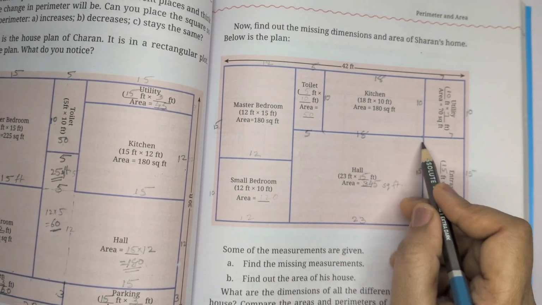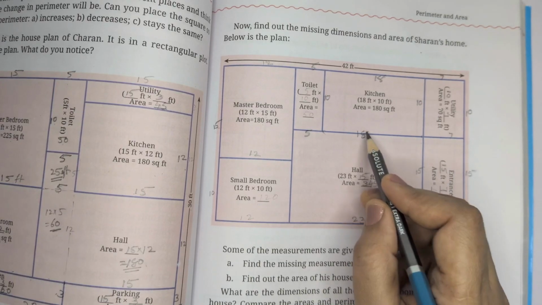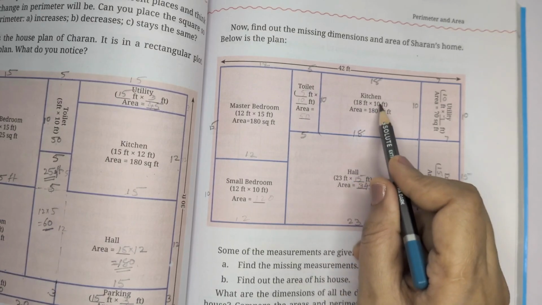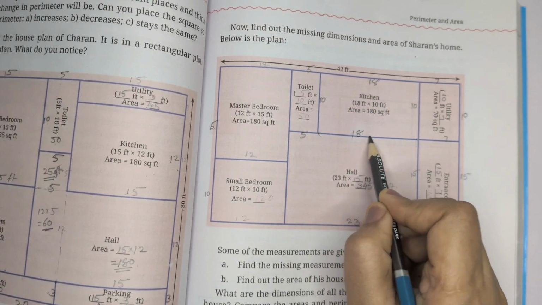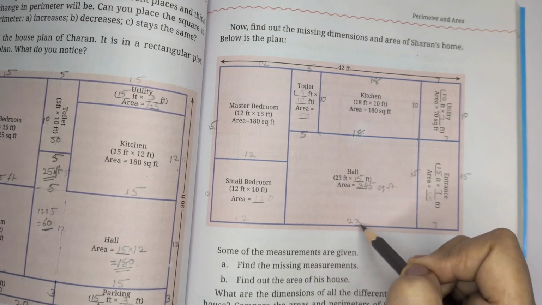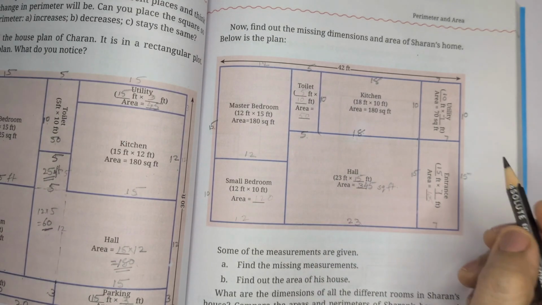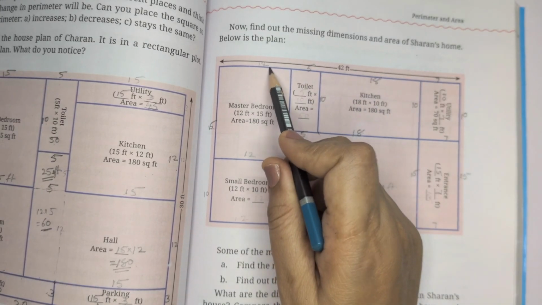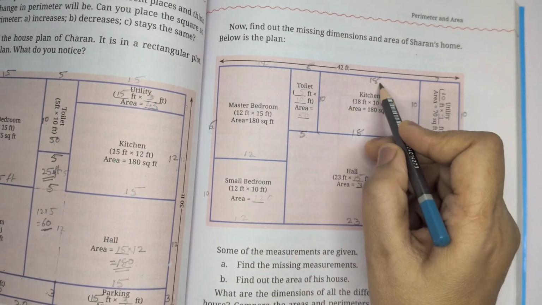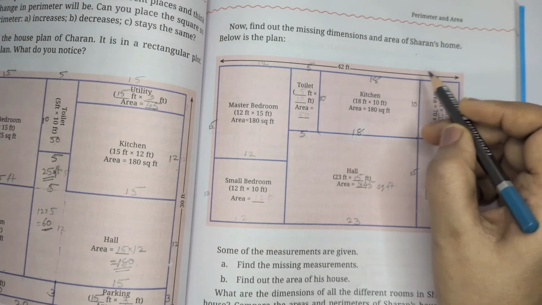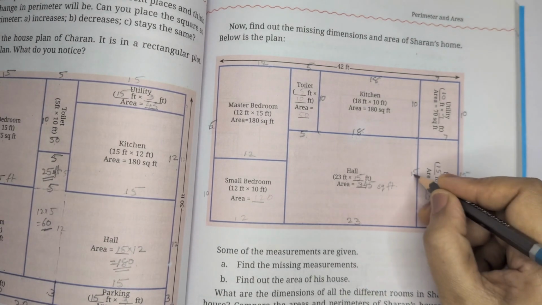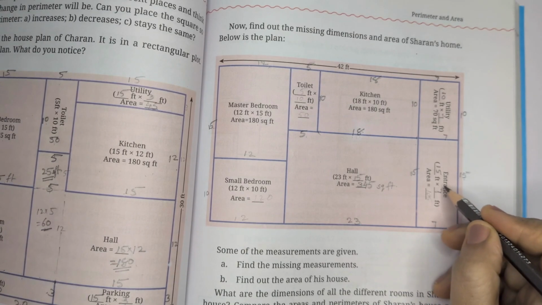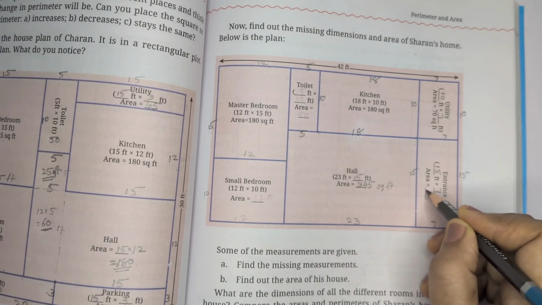So the total length is 23. This part is 18, and that 18 we can write inside here. From here we are getting that side as 18. Here 23, which means 18 plus 5. Here 5 is coming. And now the total is 42. This is 12, here this one is 5, 18. The remaining is 7 from 42. This side is already 15, so 15 into 7 is 105.